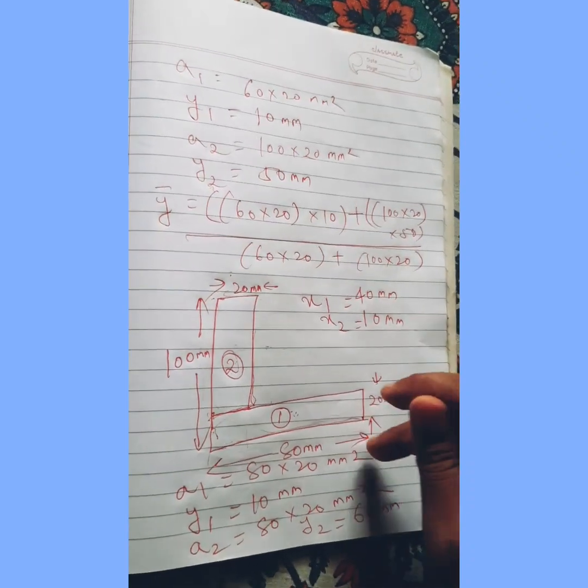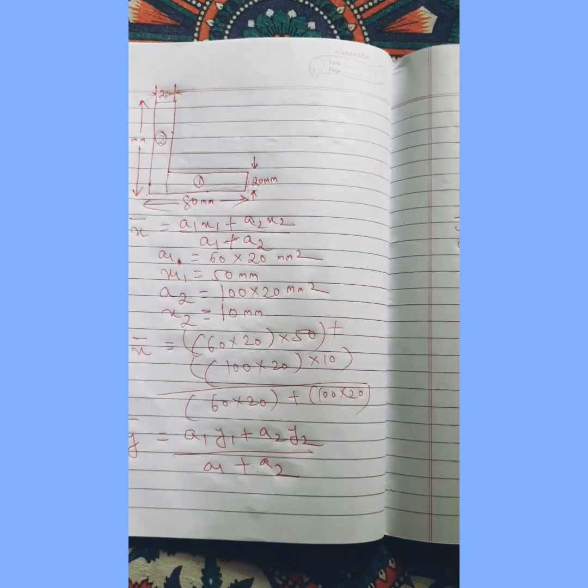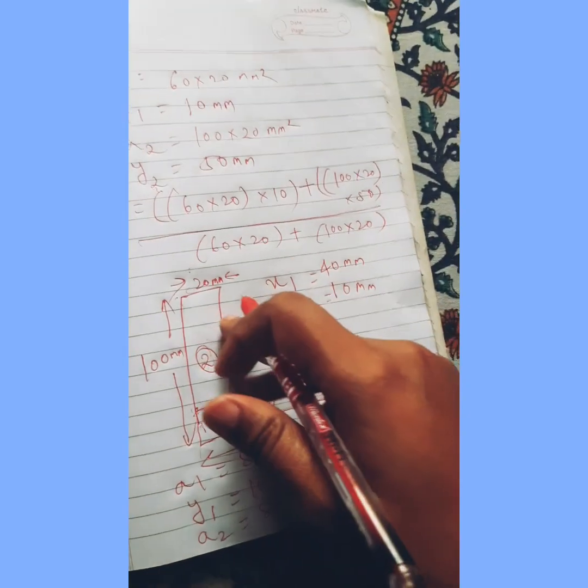So we'll put these values in the formula mentioned above for x bar and y bar, and we'll find out the answer. Both answers will be the same.